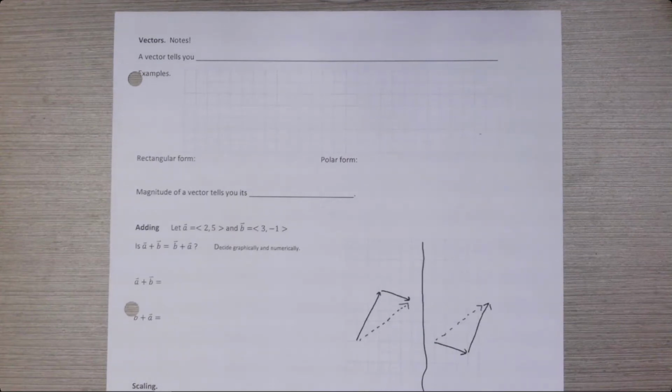Hello, everybody. Let's talk about vectors. But before we do the notes, actually, let me back up for a second.